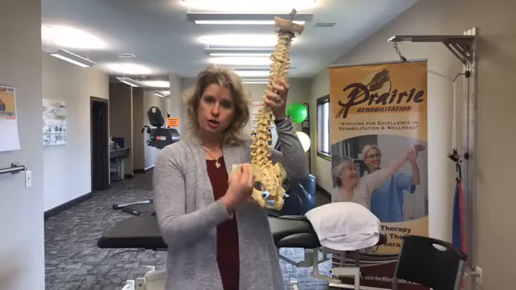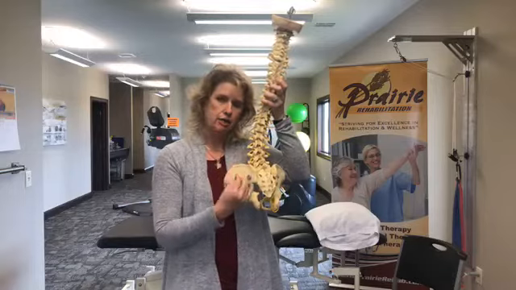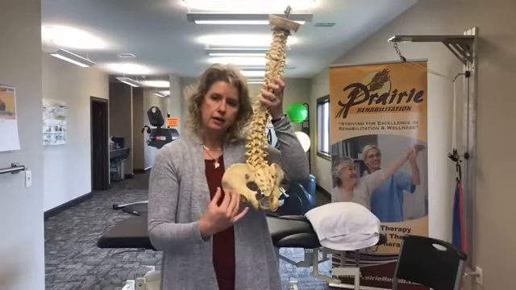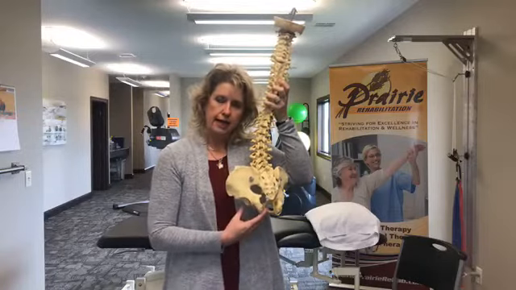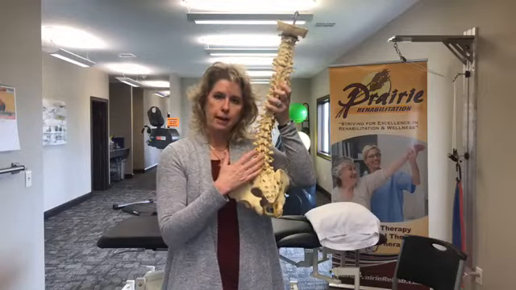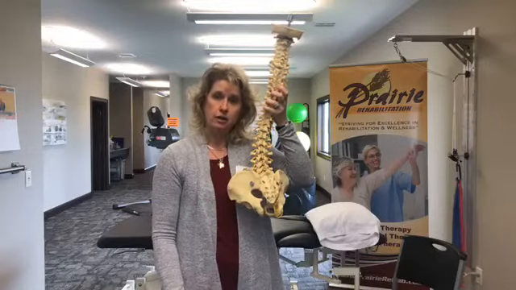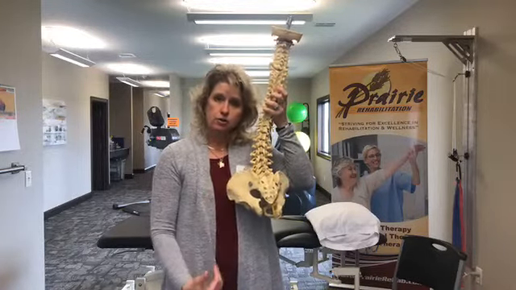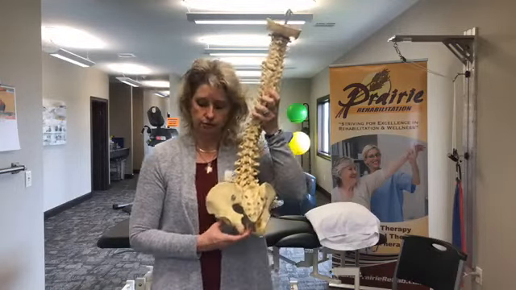So anywhere that nerve goes can be irritated. Any of that nerve irritation can be inflamed and can present as pain anywhere along that nerve. Oftentimes with sciatica, you might have some low back pain, but then you might also have some radiating pain, numbness, or tingling into the leg on the side that's affected because of the irritation of the nerve.